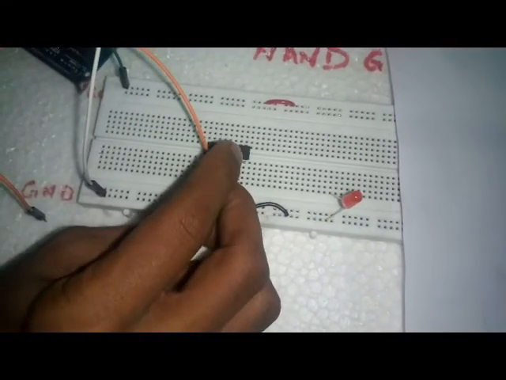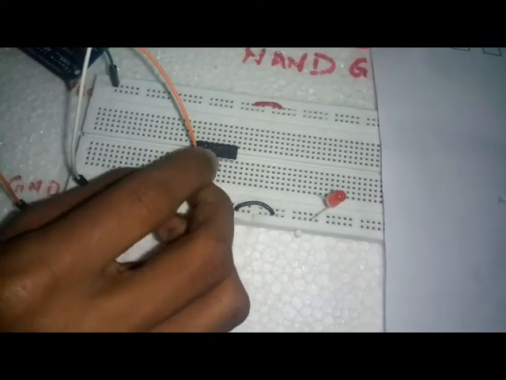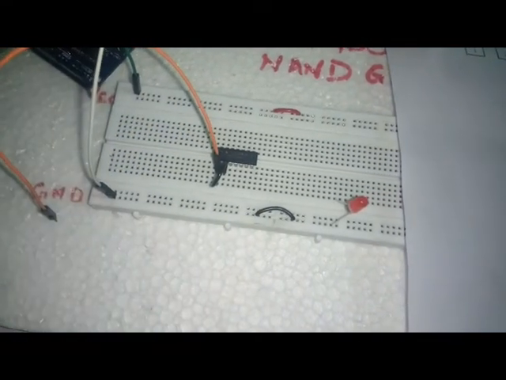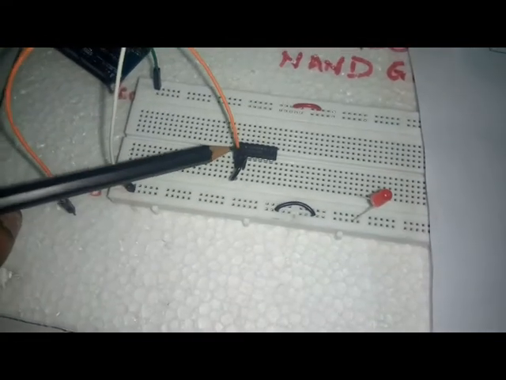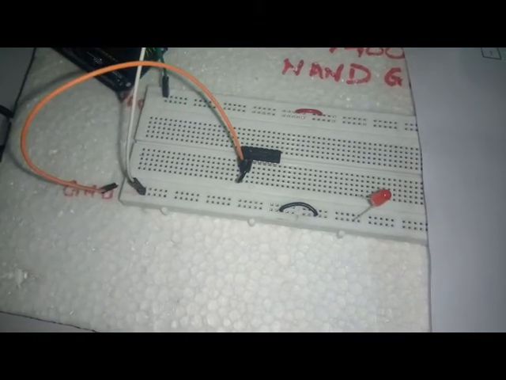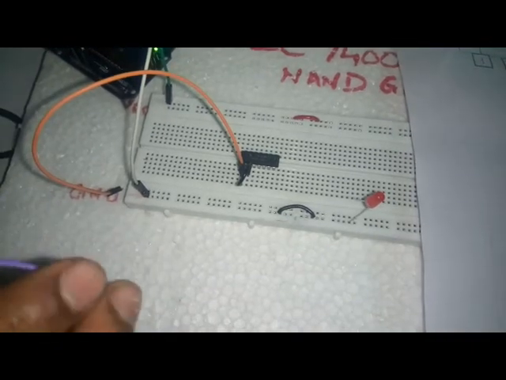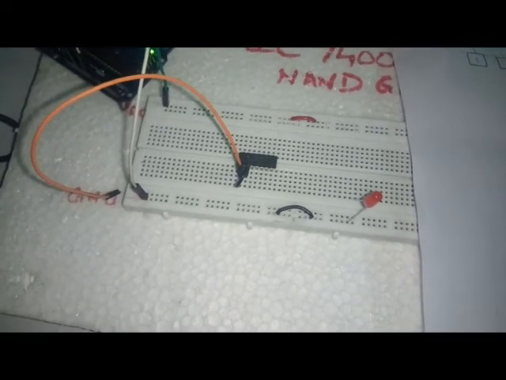So to do that, I am just interconnecting the input pin 1 and 2 with each other. Now the input we are going to take will be given to both the pins 1 and 2. Now we must take the output pin so that we can verify the truth table.